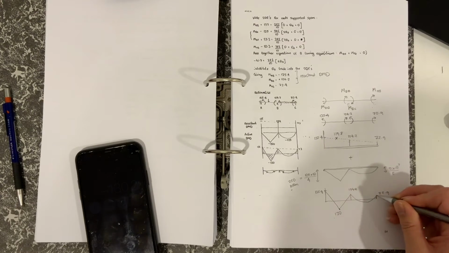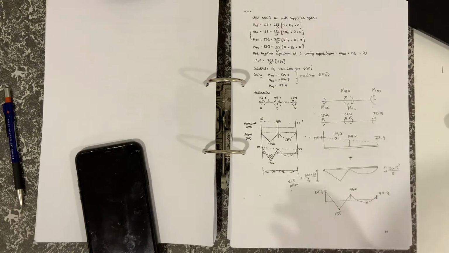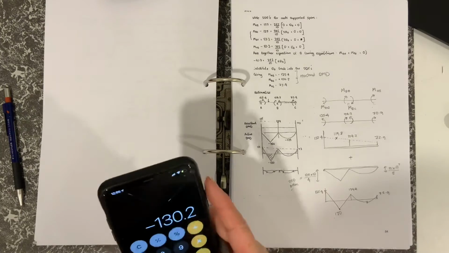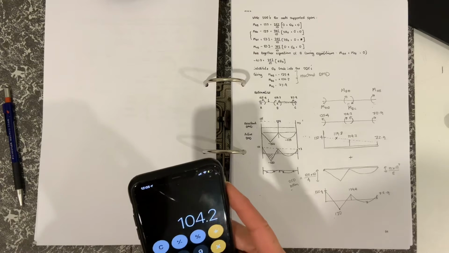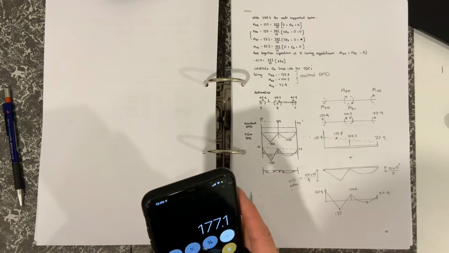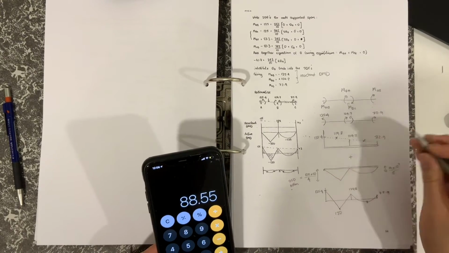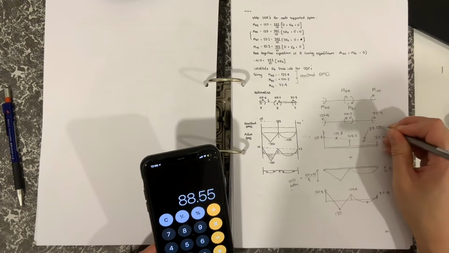So again, to find that point there, we'll need to take the average of those two. So the average of 104.2 plus 72.9, divided by 2, you're going to get 88.55. So that value there, the average of those 2 points, would be 88.55.